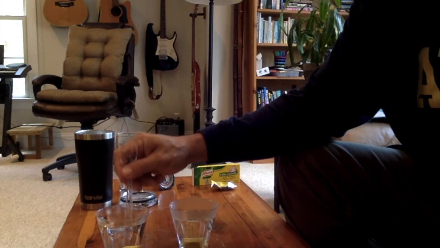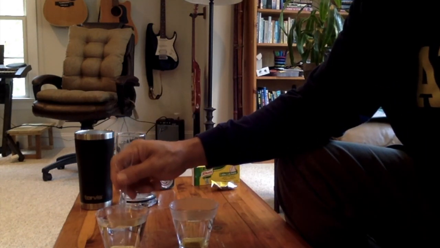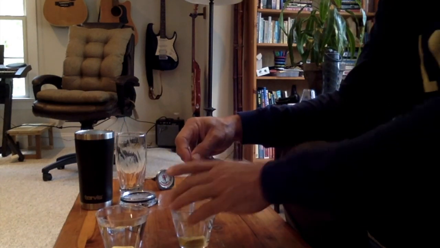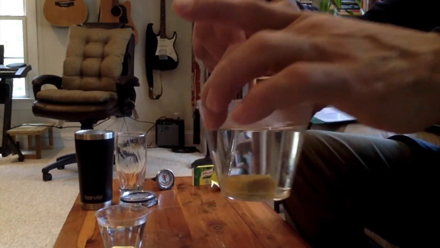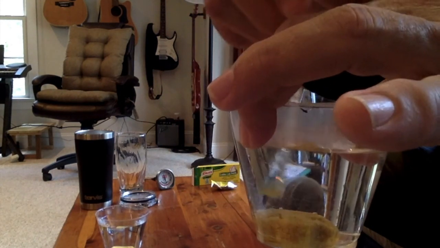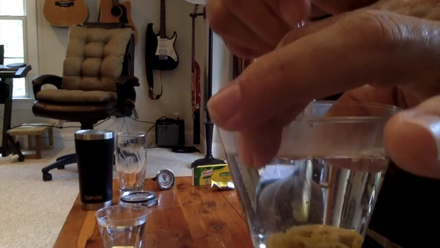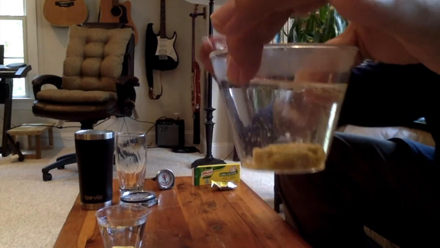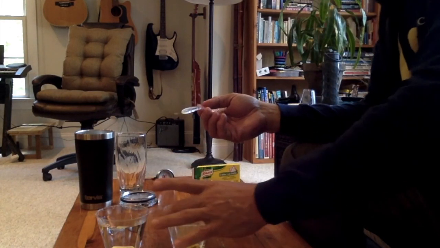Give it a poke. Cold water cup's still pretty solid. Oh my. In the warm water cup, the cube of bouillon is coming apart, as you can see there. And remember, the cold water cup has been running for a minute longer than the warm water cup.